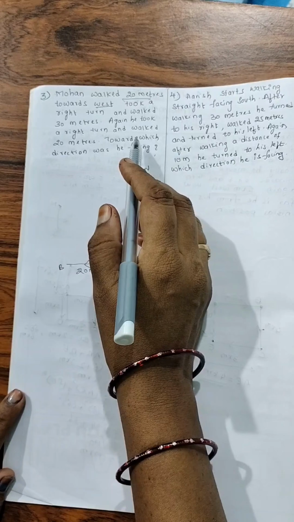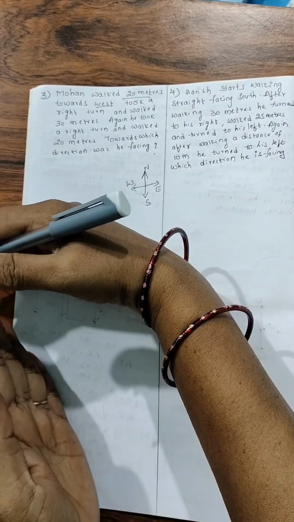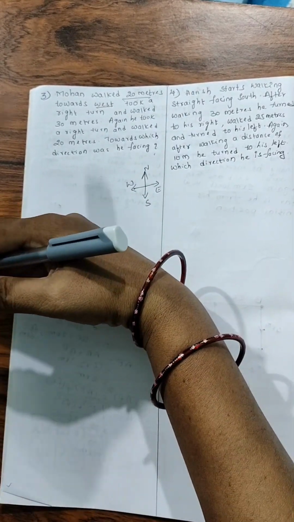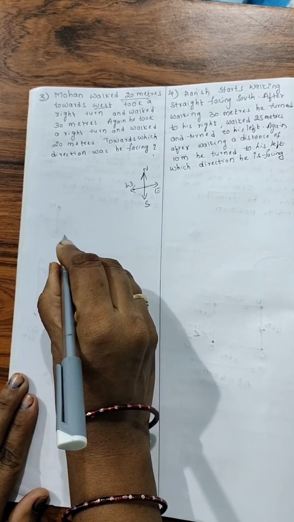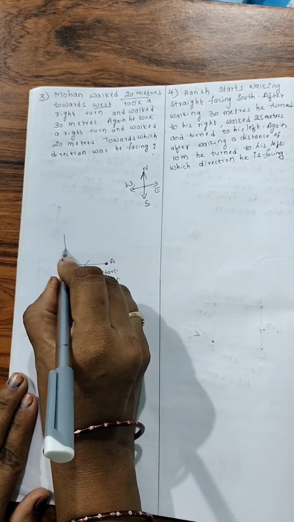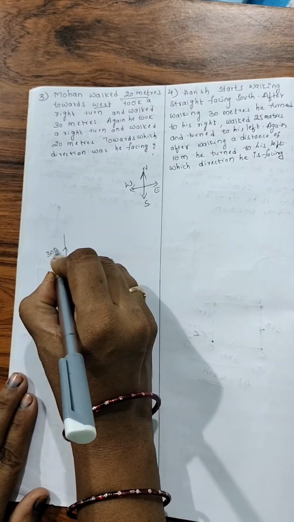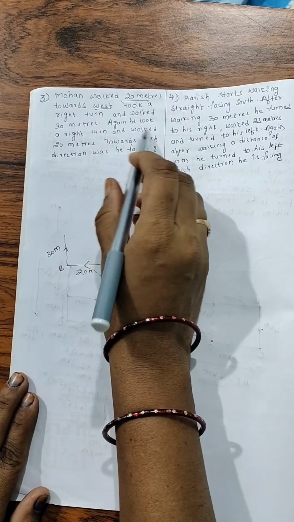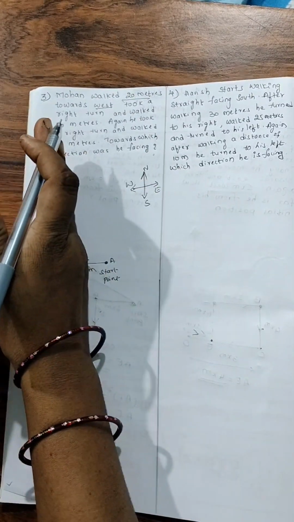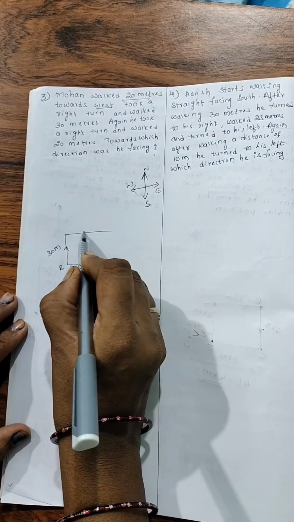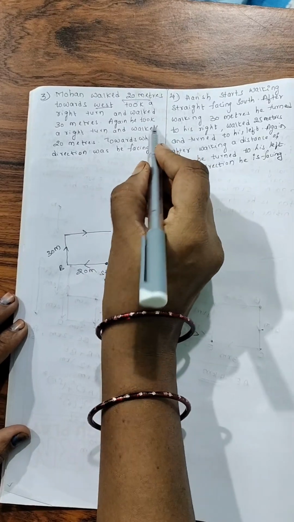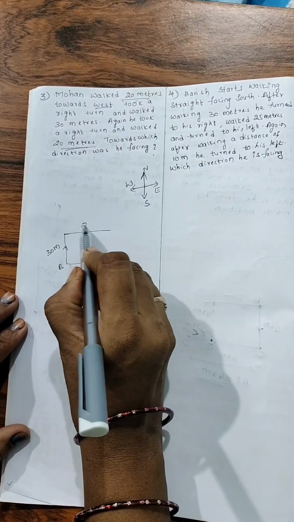He took a right turn. So he stood in such a way, no? So this will be the right for him. He took a right turn, and how much did he walk? 30 meters. Again he took a right turn. He stood here, so this will be the right turn. Again he took the right turn and walked 20 meters.